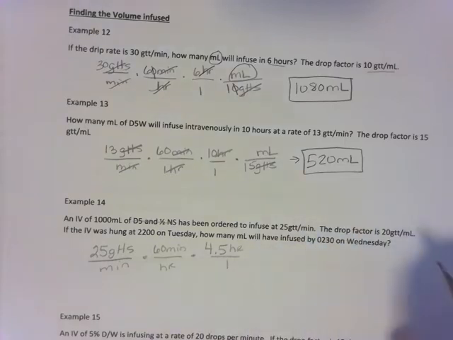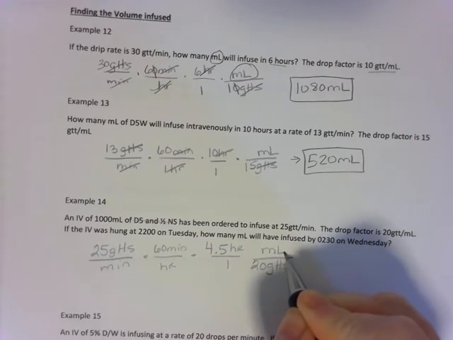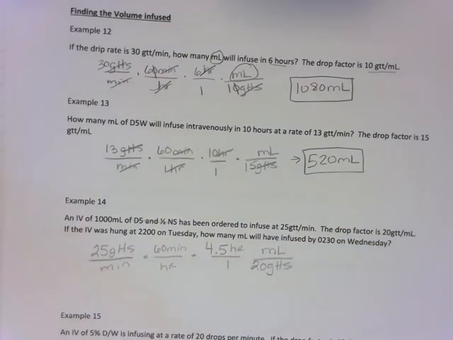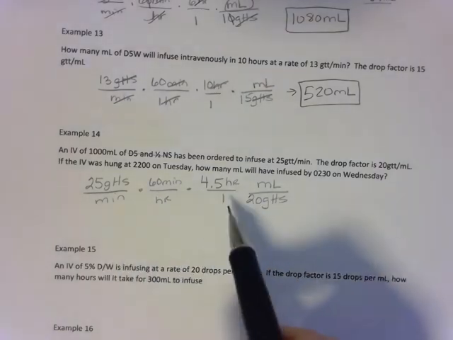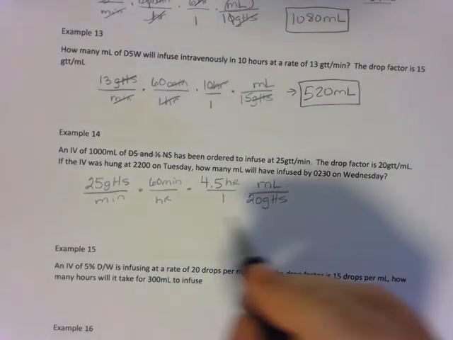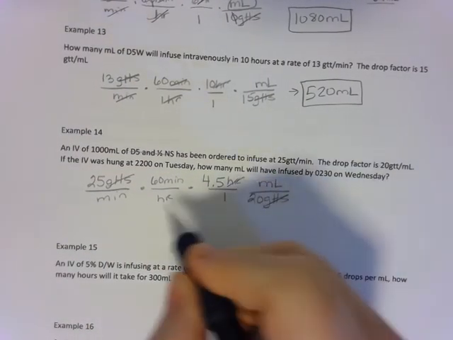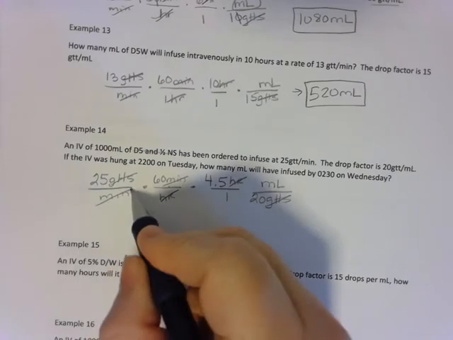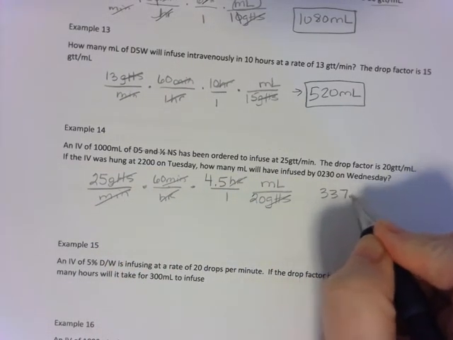and our drop factor is 20 drops per ml. So you see the setup is the exact same way for all 3 problems. It just becomes consistent and routine if you always do it in the same fashion. Drops, drops, hours, hours, minutes, minutes, and we should get 337.5 ml.